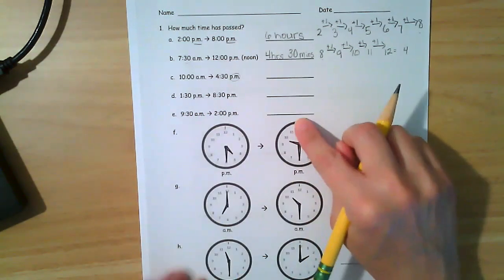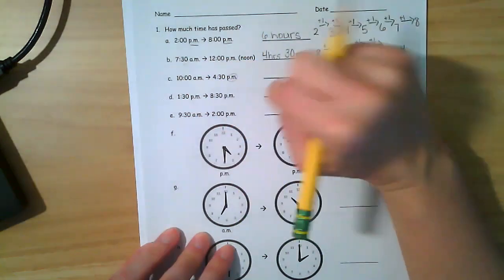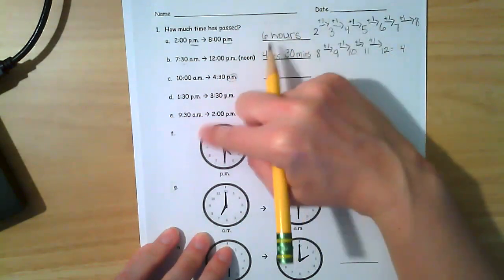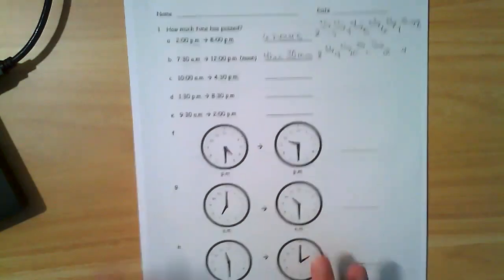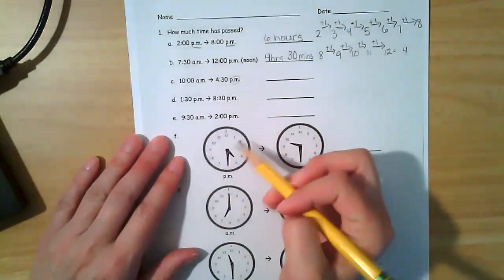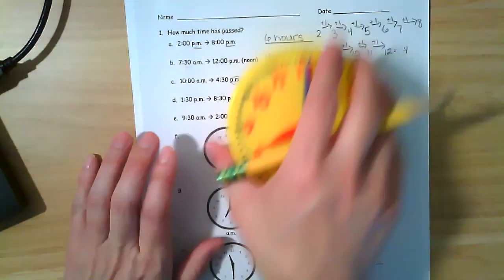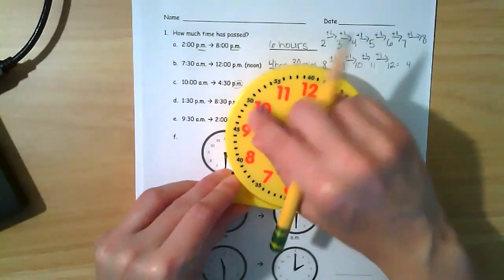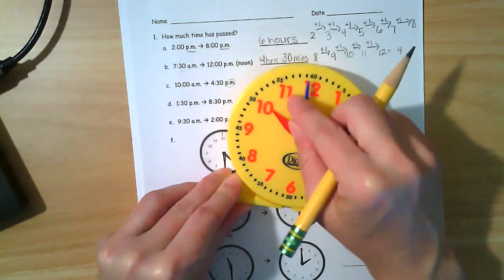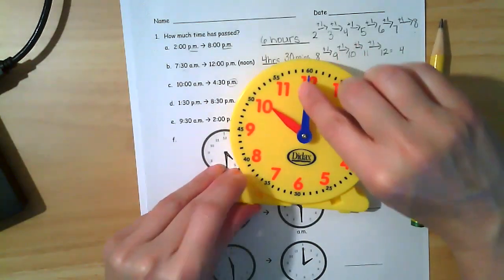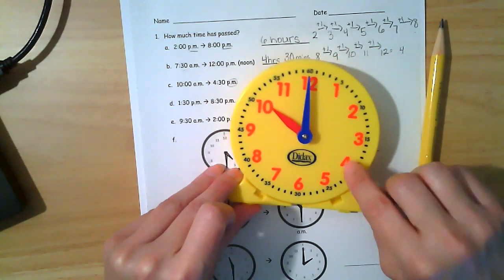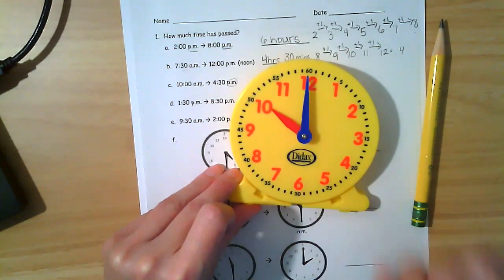Careful with that one, right? So you're gonna start in the morning, but you're gonna stop in the afternoon. Now we did that here, but I think noon is a little bit easier. So you're starting at 9 a.m. Let's take a look at it, okay? So let's count how many hours go by till we get to 4:30 p.m., okay?